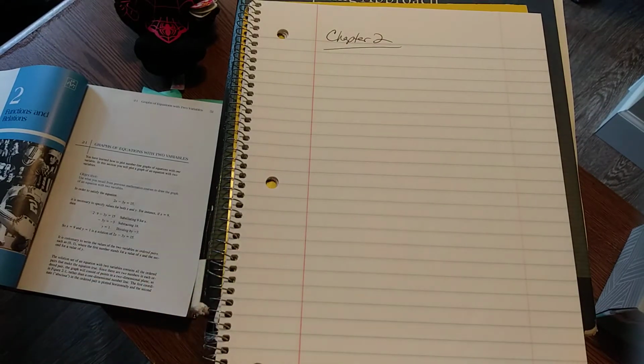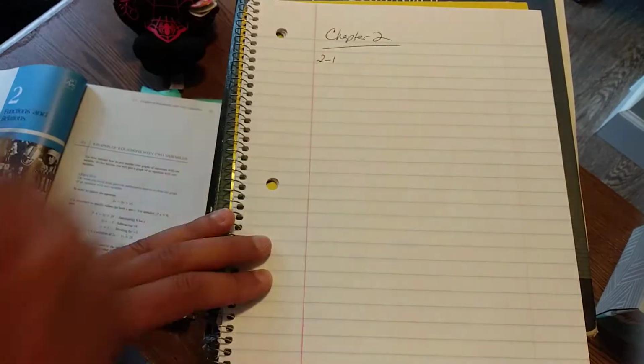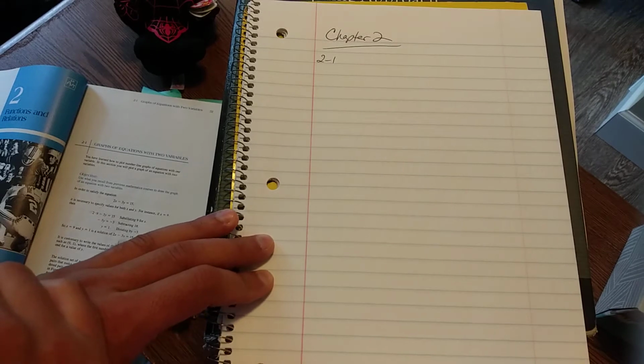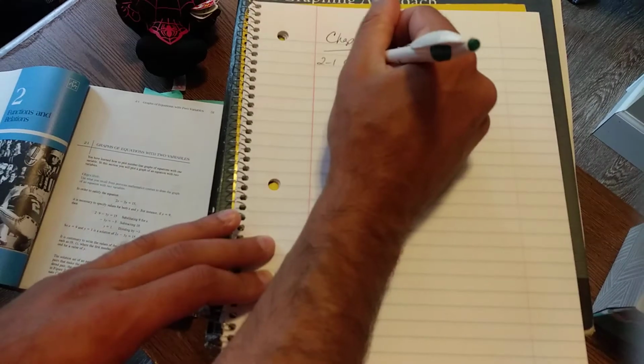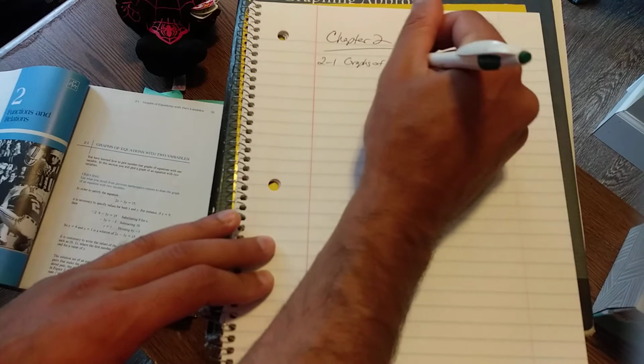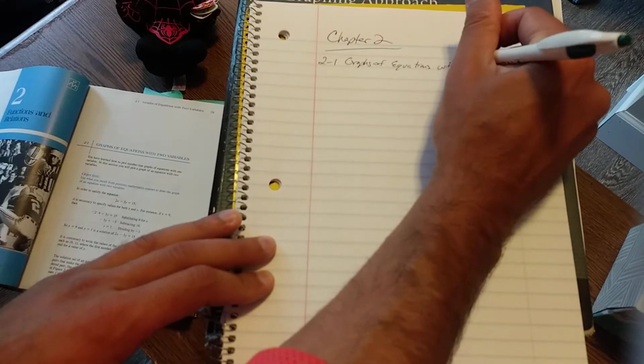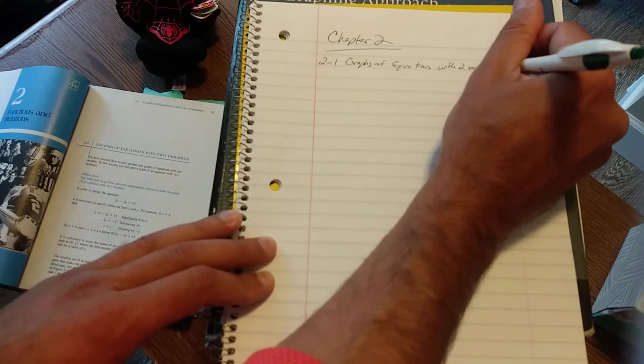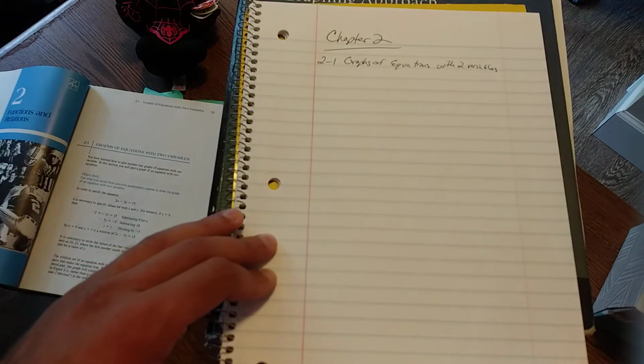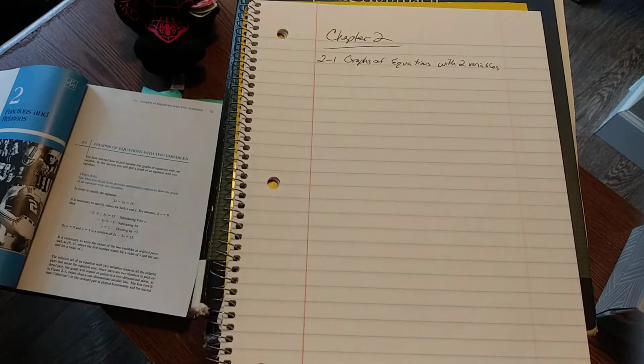Okay, we'll look at Section 2.1, which is labeled Graphs of Equations with Two Variables. Normally we'd do the quicklys, but we're not going to do that today. I will show the book pages at the end of this video, so you'll be able to do the problems and/or read through the sections if you would like to.